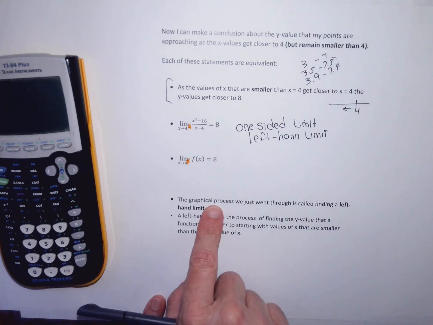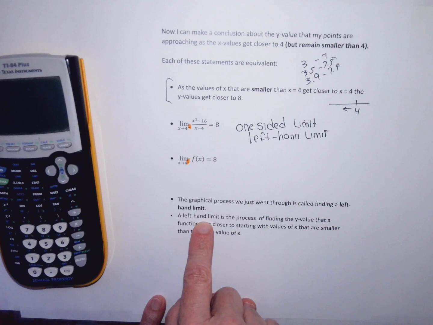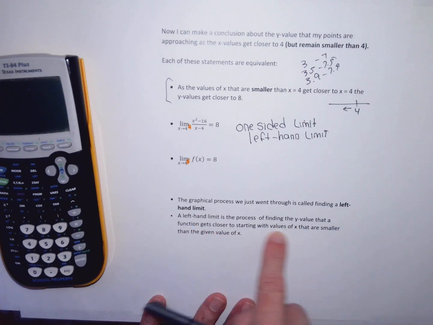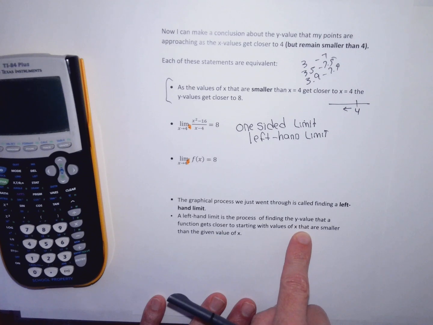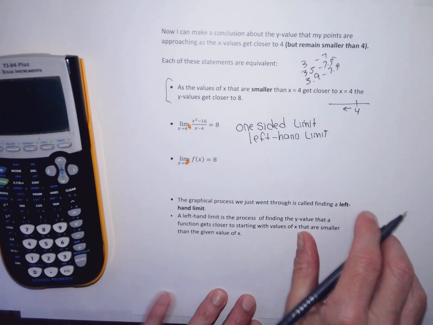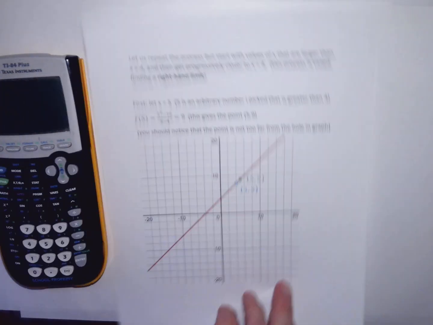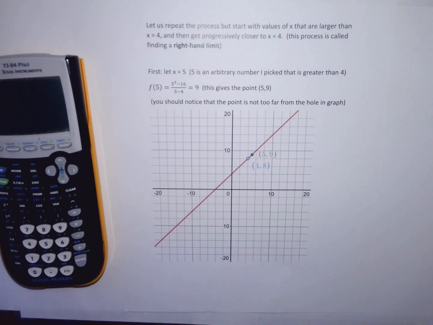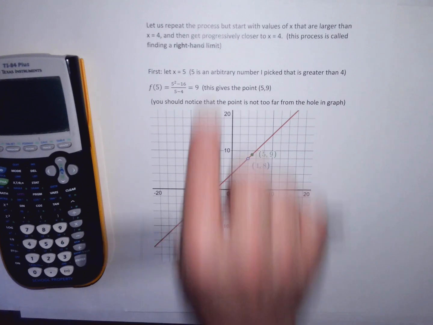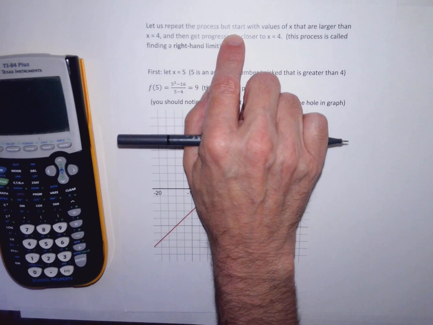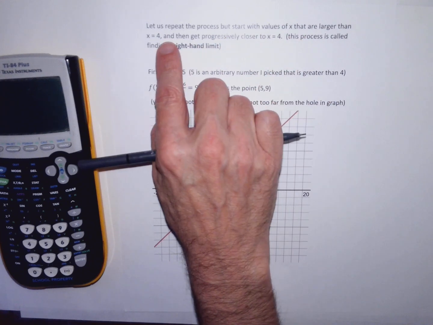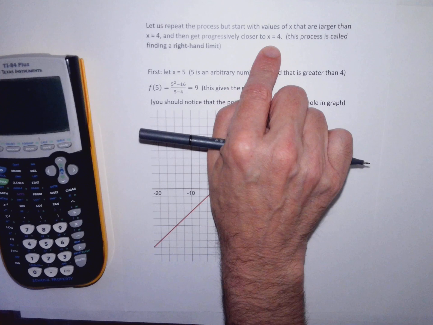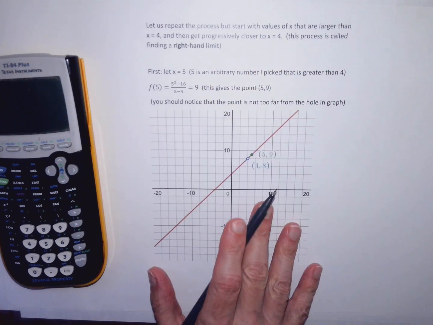So this is what I just did now. I went through the graphical process of finding a left-hand limit. A left-hand limit is a process of finding a y value that the function gets closer to, starting with values that are smaller than the given value of x. I started with numbers that are smaller than 4. Next thing I'm going to do is find a right-hand limit. And a right-hand limit is just the opposite. So I'm going to repeat the process, but I'm going to start with values of x that are larger than 4 and then get progressively closer to 4. This process is called finding the right-hand limit.